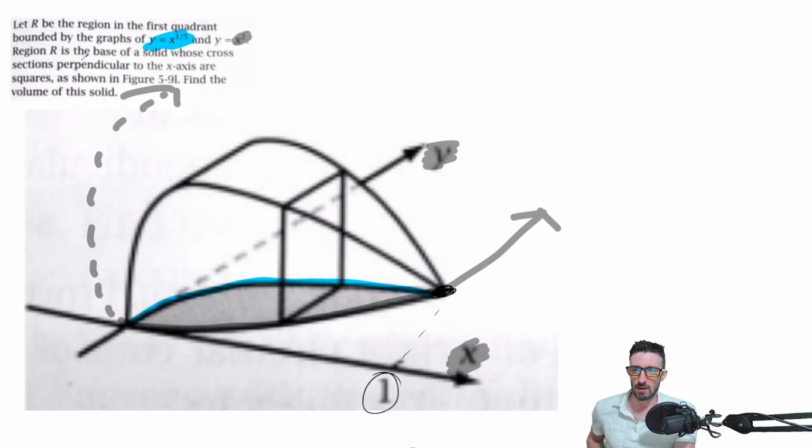Then it says region R is the base of a solid whose cross sections perpendicular to the x-axis are squares. What are they talking about? Well, they're saying that region R is this whole region down here. It's the shaded region. They could have just said that, but they didn't. That's region R right there.